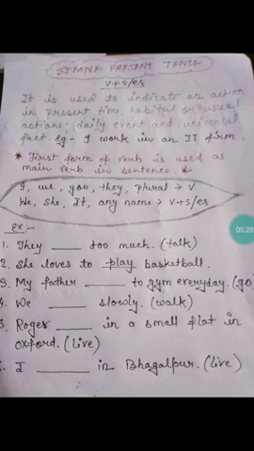You have to look for ta, te, ti. Surely there will be ta, te, ti, and if there is none, then that sentence can indicate some universal truth or something else. But generally you will find ta, te, ti. It's a simple way to recognize simple present tense.